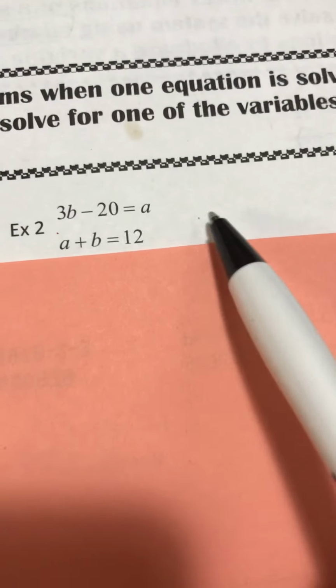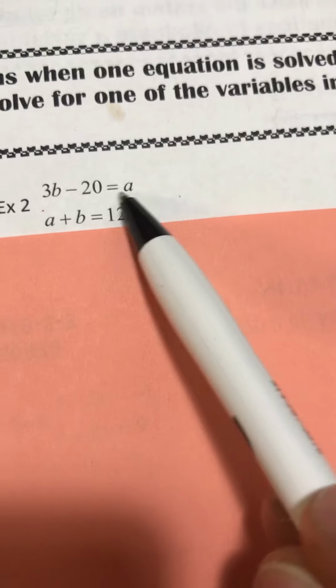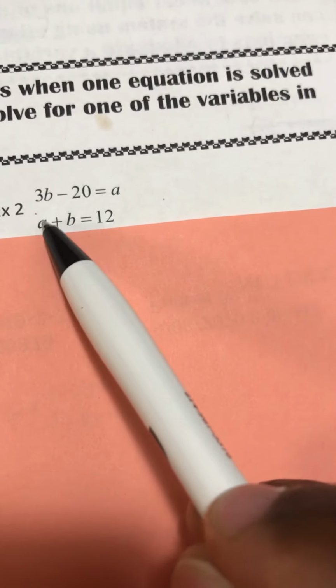If you look at this one, how do I know a substitution would be best? Because a equals, a is already defined. I already told you what a is. You're going to plug it in right here. So I'm going to do both examples, and then you should be able to do the rest on your own, right? So what I like to do first is label the equations.